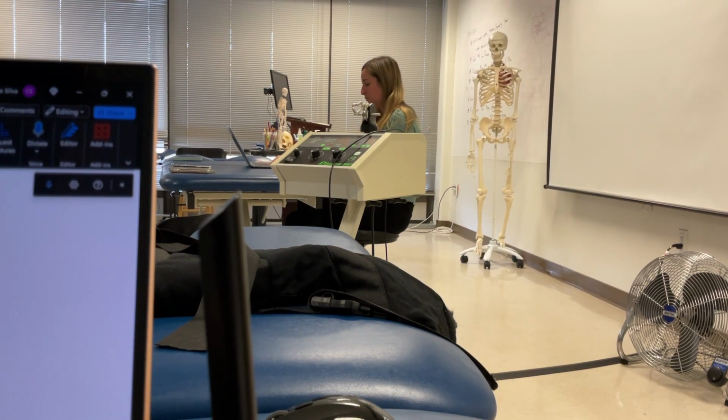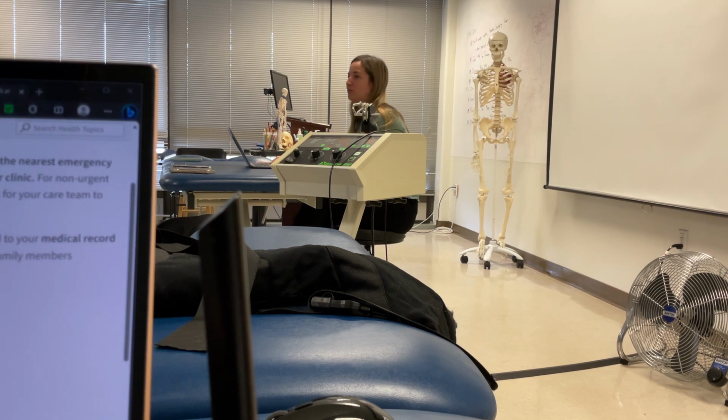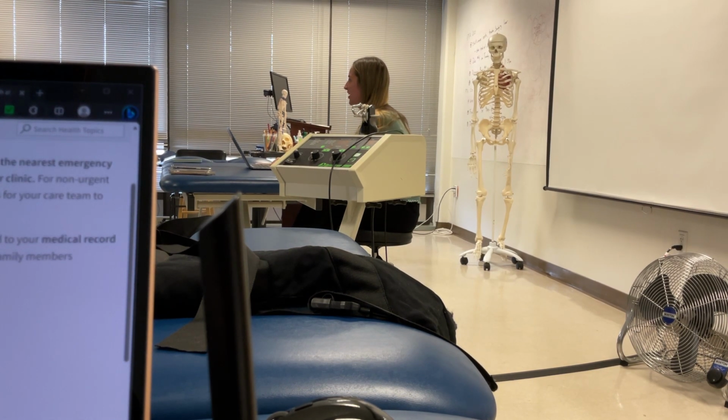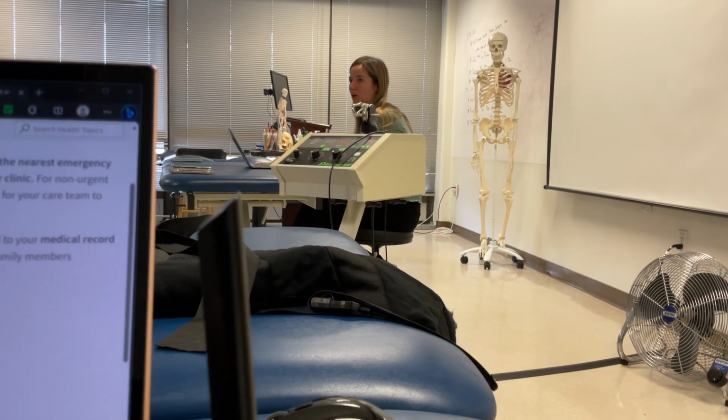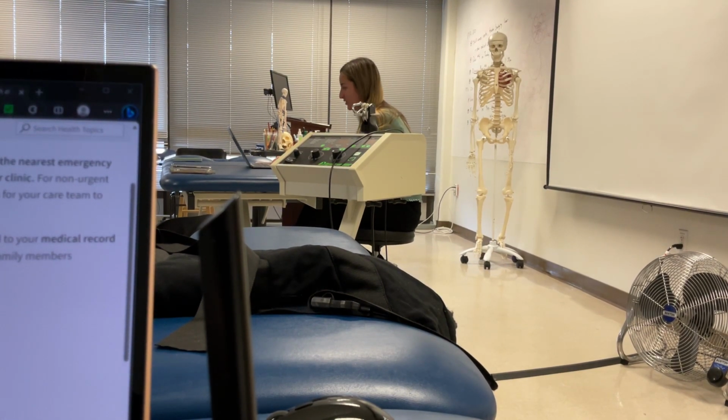During an open chain movement, which joint partner is moving, proximal or distal? Open kinetic chain, which joint partner is moving? The proximal joint partner or the distal joint partner? Distal. Excellent. The reverse is true for closed chain. Wonderful.